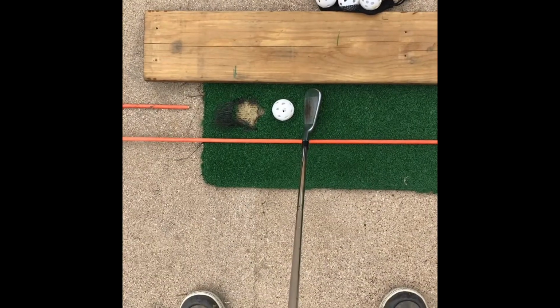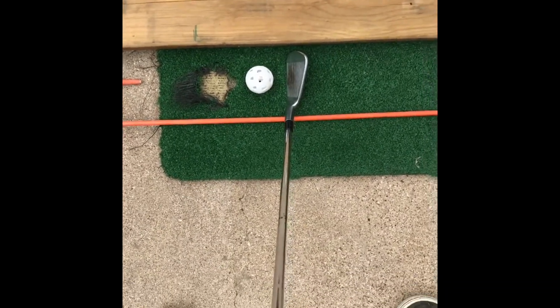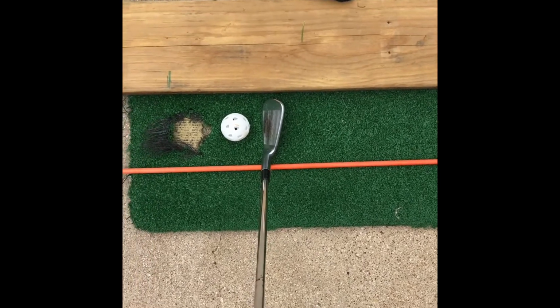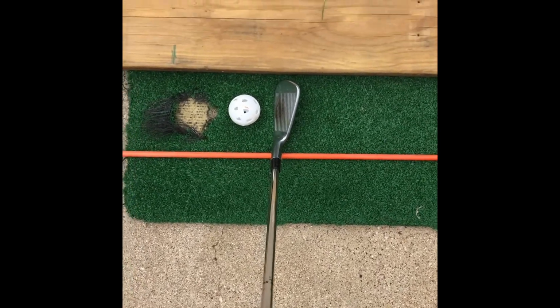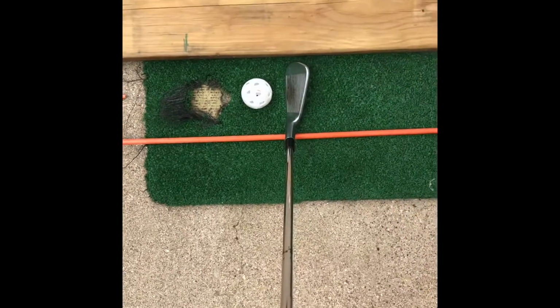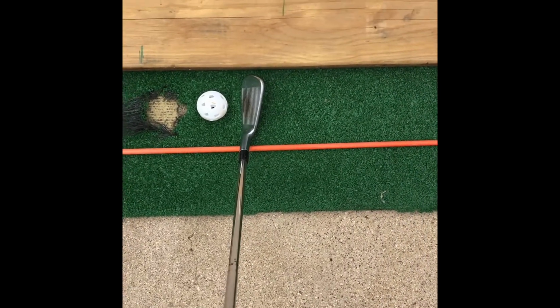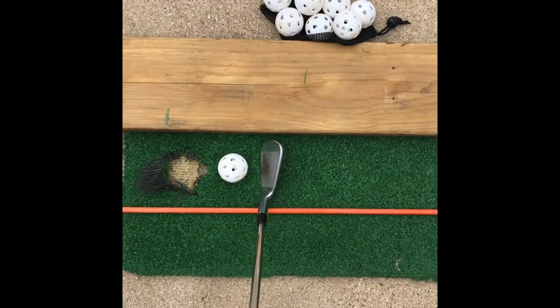All right, here's your setup if you want to hit a straight shot. 2x4 just on the toe side of the golf club, and just enough space where this club can go down the target line without hitting this inside orange stick or the 2x4.